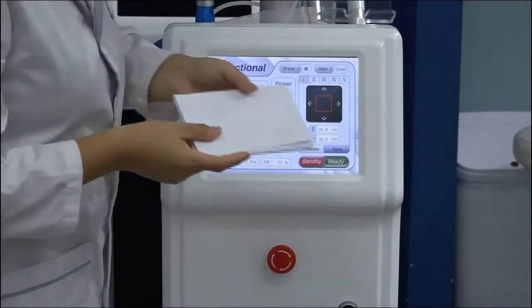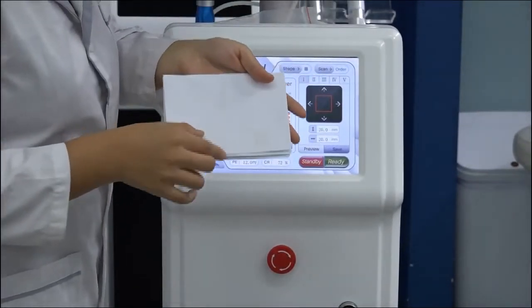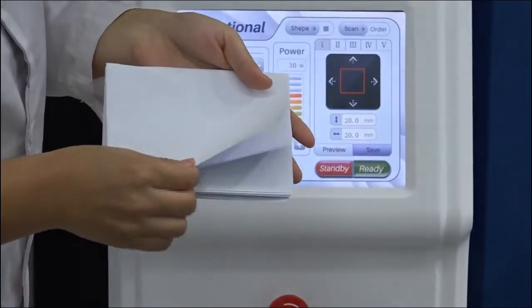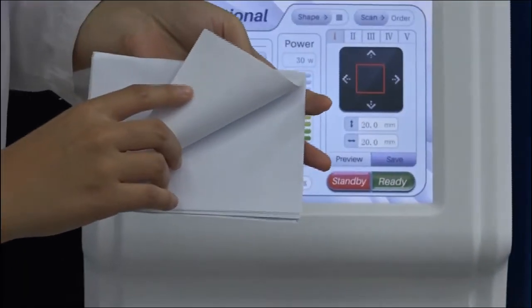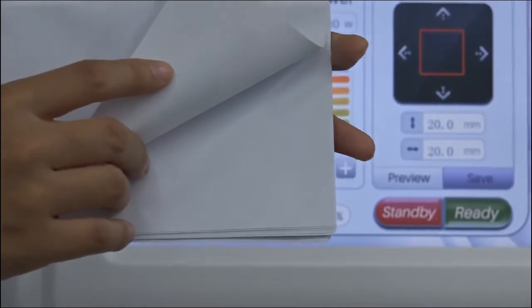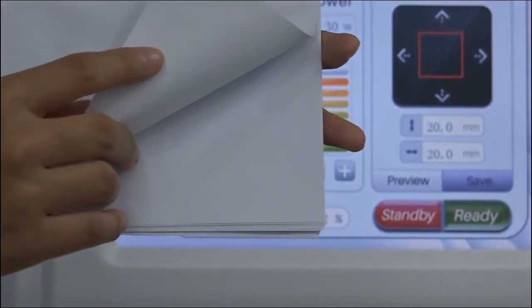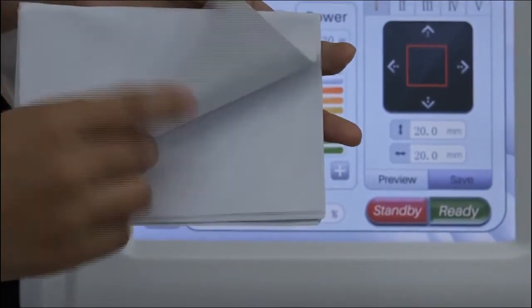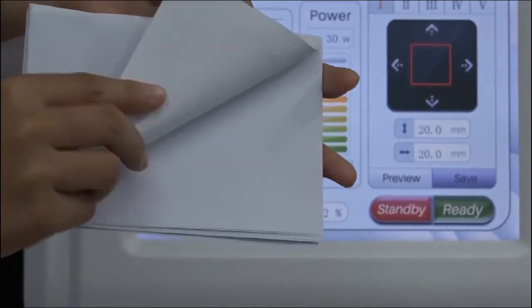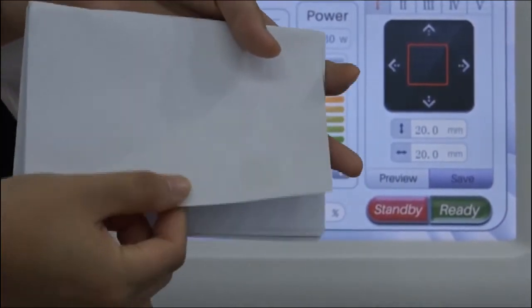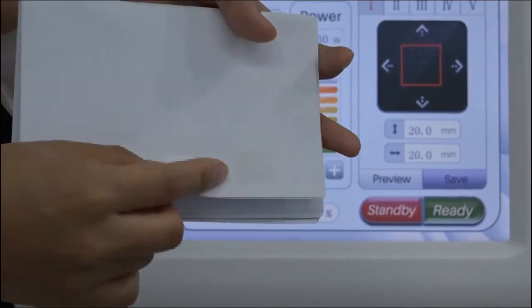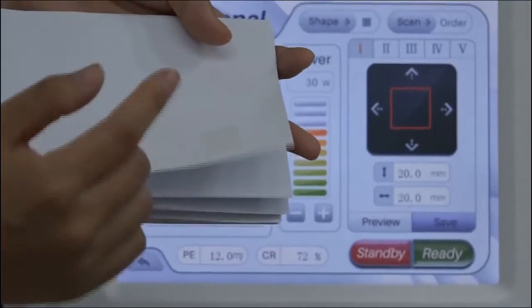We can see the paper here. This is the one piece of paper. See, you can only see a little bit of points penetrate, not totally penetrate. See, one piece of paper, not totally penetrating. This is the best energy for skin resurfacing.